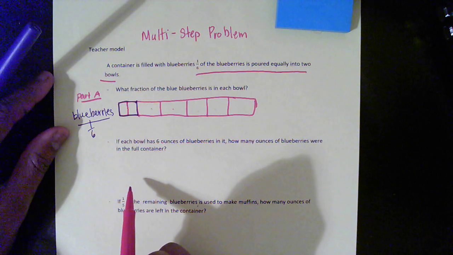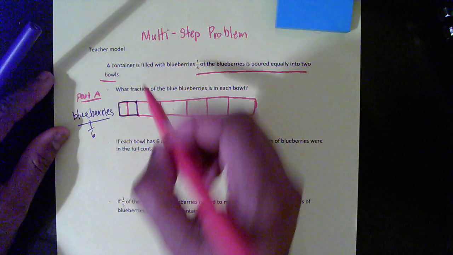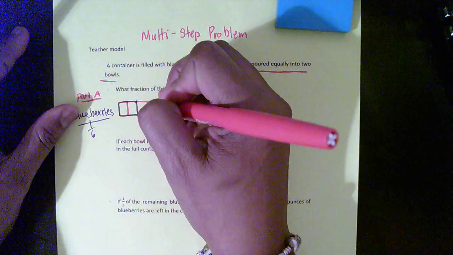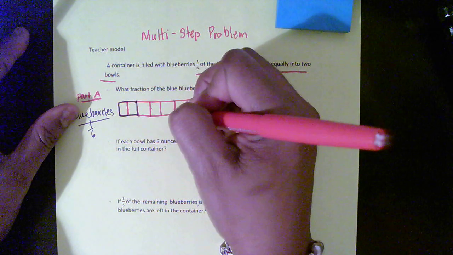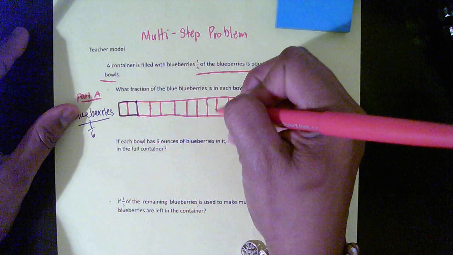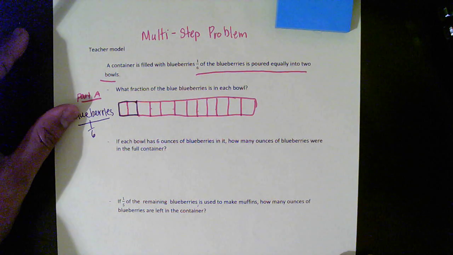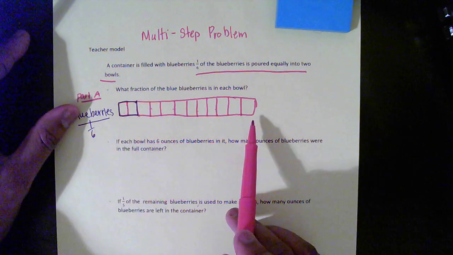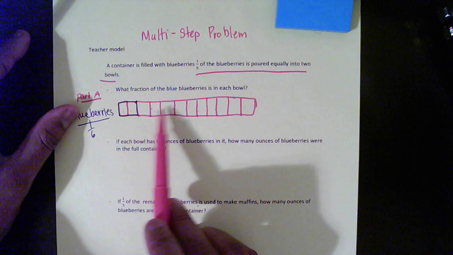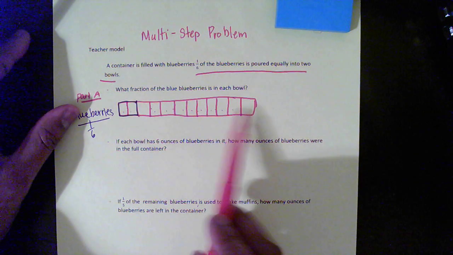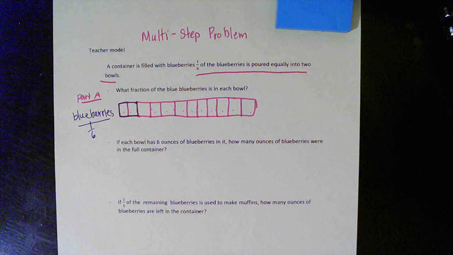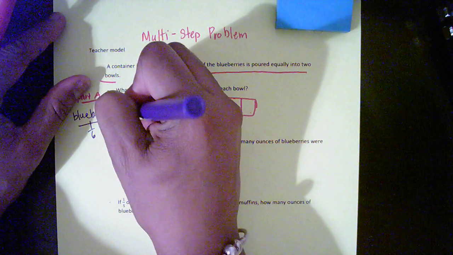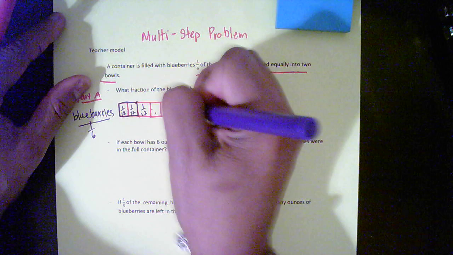So now I need to ask myself, if I divided this into 2 parts, I need to divide the entire 6 into halves. Okay? Because I want to know how many do I have in total, so that it could give me what is this one part of the whole. So let's count. 1, 2, 3, 4, 5, 6, 7, 8, 9, 10, 11, 12. So that means that in this one part here, this is 1/12, this is 1/12, 1/12, and so forth. Okay?